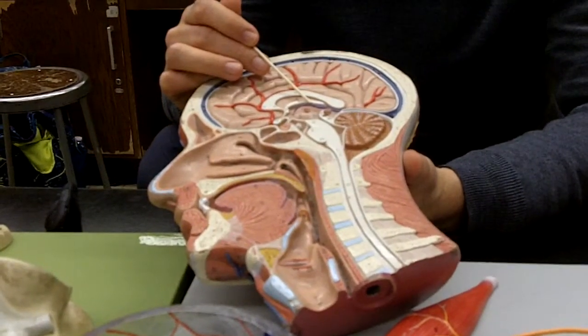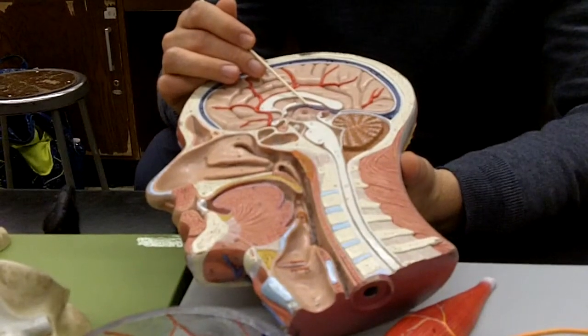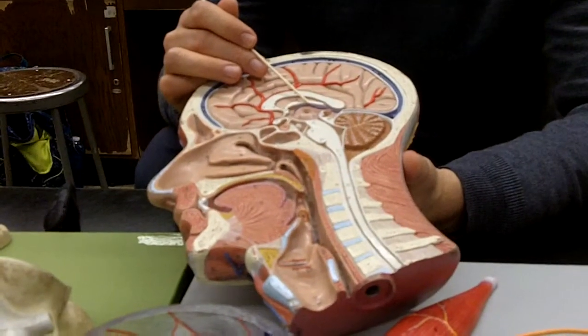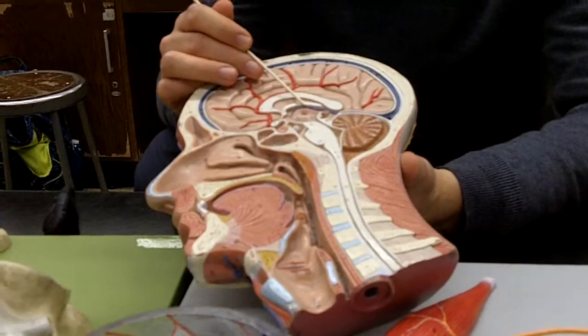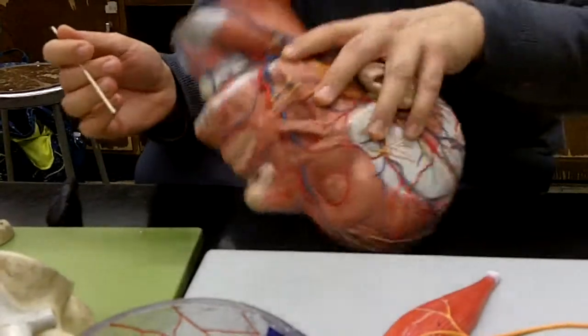What's it called? Choroid plexus. Say choroid. Choroid. Plexus. Choroid plexus. So what's this blue thing called? Choroid plexus. Good. What's the blue thing called? Choroid plexus.